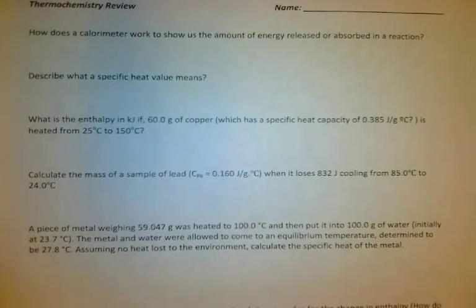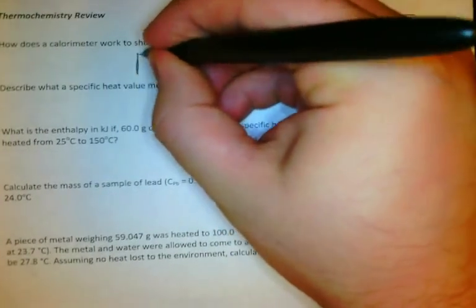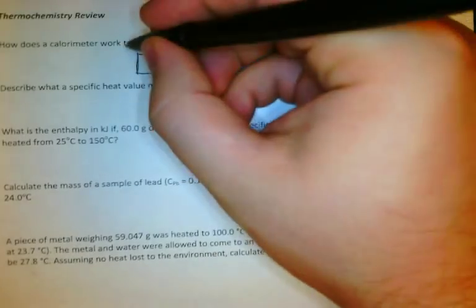This starts talking about our calorimetry equations. And the first question states, how does a calorimeter work to show us the amount of energy released or absorbed in a reaction? If you remember our example that we did in class, or looked at on the board, it was a device that has water in it. And whatever reaction happens, we measure how much energy the water absorbed. Because if the water absorbs 10 joules of energy, so let's say here's my reaction vessel, and then it's surrounded in water.